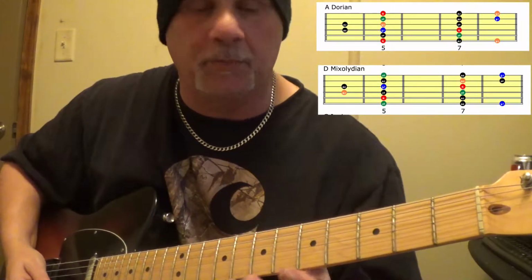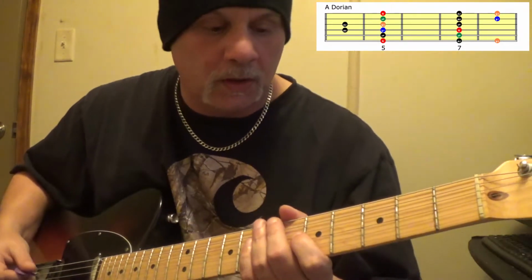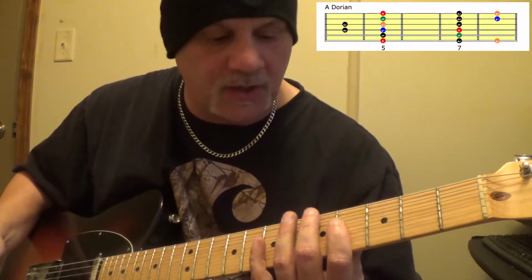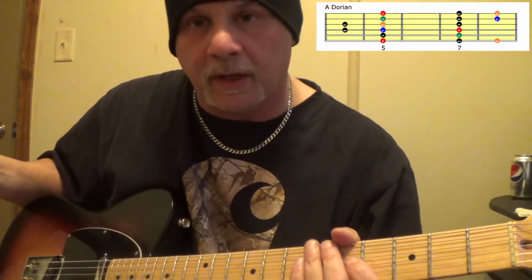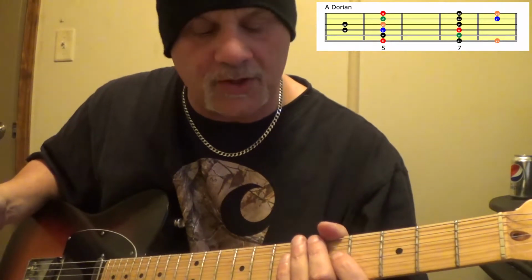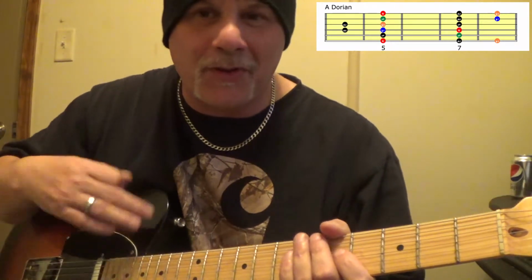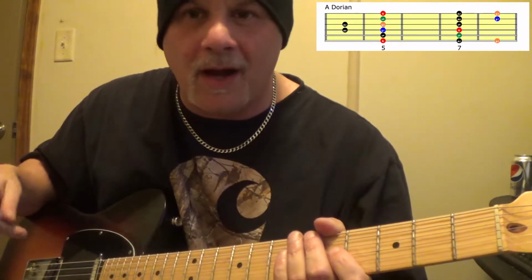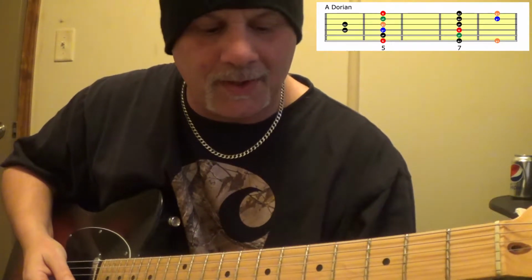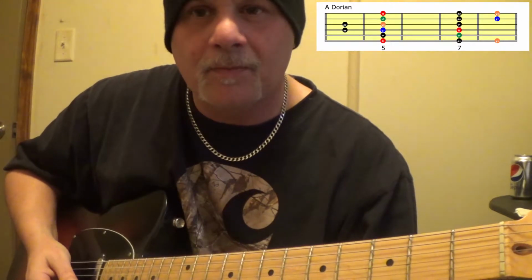It'd be considered position number 2 because it's the 2nd degree of the major scale. It's also known as A Dorian, which you can play under an A minor 7 chord, right? So this is where the confusing part comes in. The way to clear all that up is to know the notes.